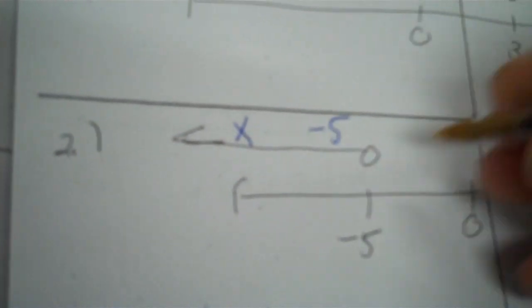Now we're at -5, but we're going this way. That's less than. So you put x first, then the number value that you're above, okay, and you're going less than. So that's this one right here. That's a less than sign.